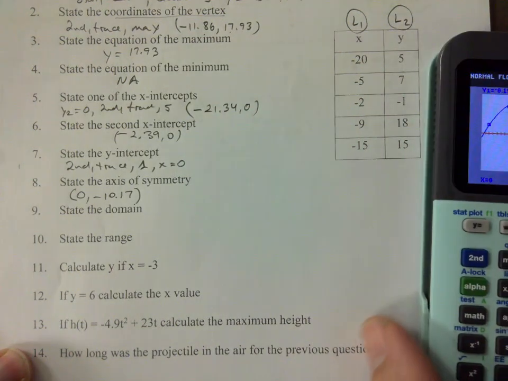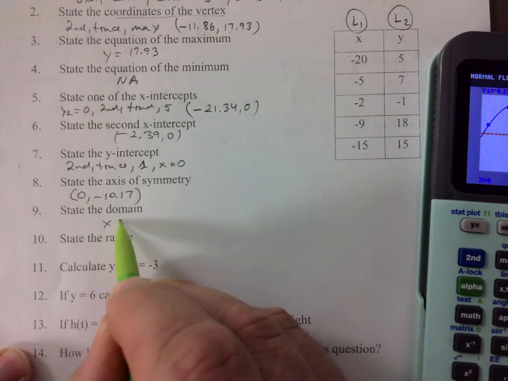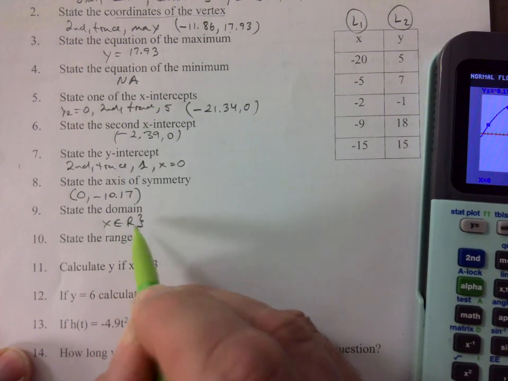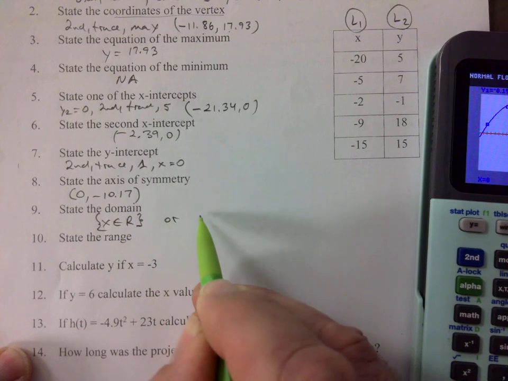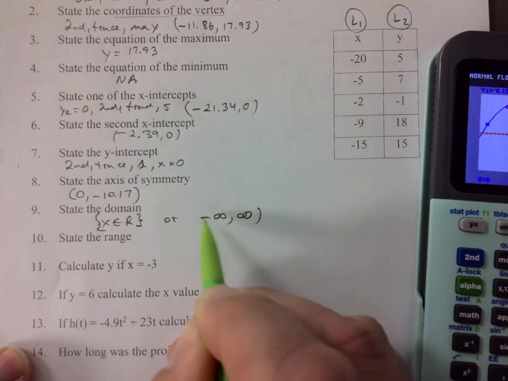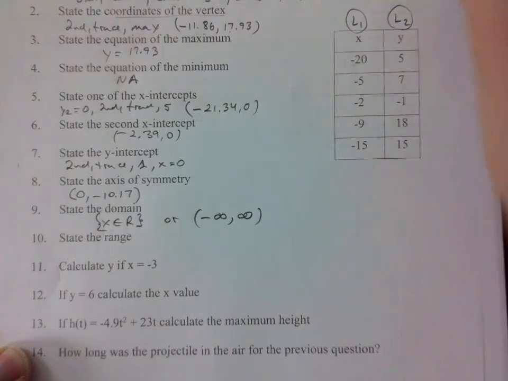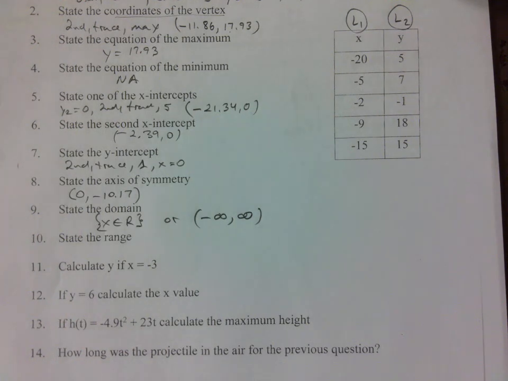Okay? State the domain, not a word problem. So it's either this or you can say negative infinity to positive infinity. That should also be a non-issue. Domain for a non-contextual. Yeah.